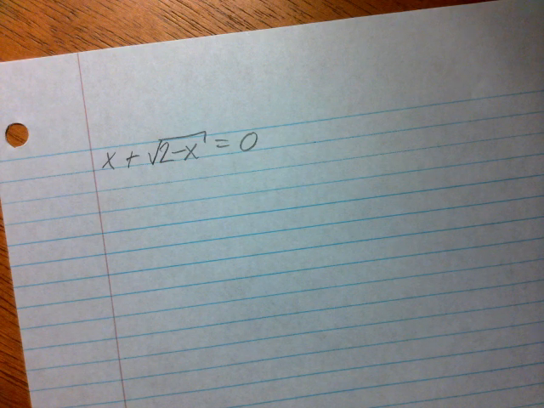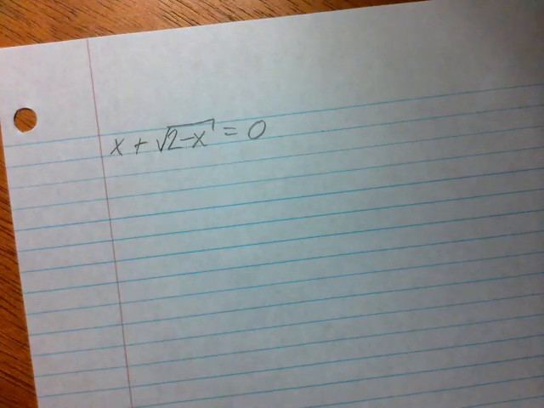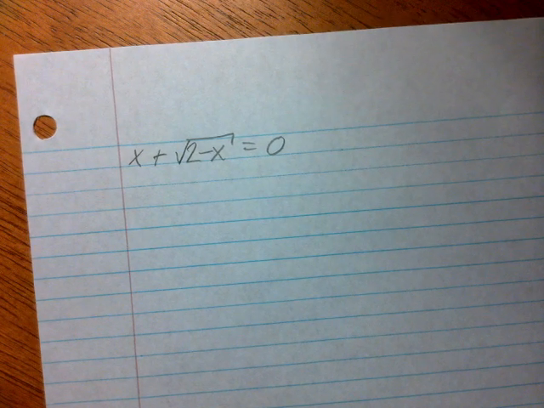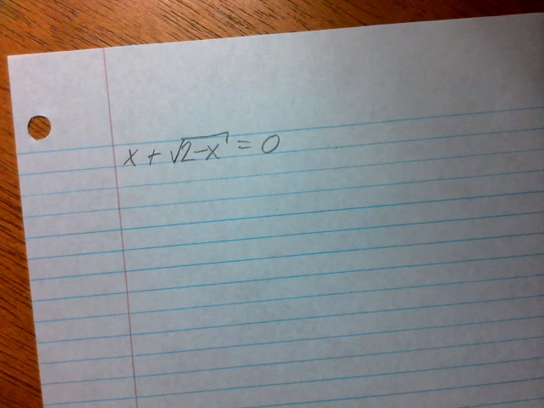So for this one, since x appears in more than one place, we can't just isolate it. What we need to do is try to make this into the form of a polynomial equals a polynomial. So right now, what's not polynomial about it is the square root. No square roots in polynomials. So we want to get rid of that square root.